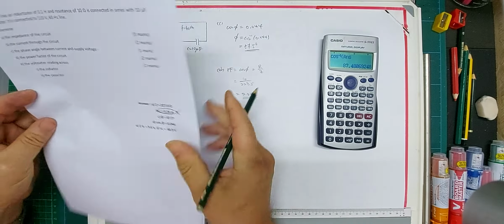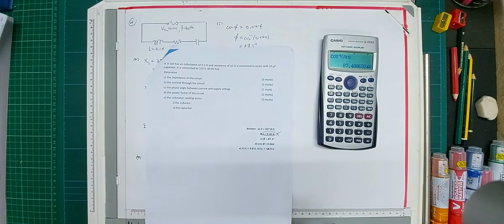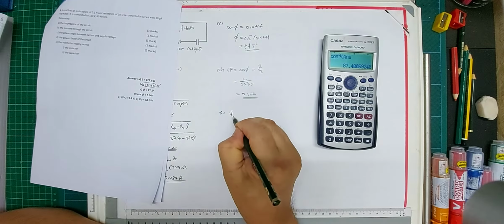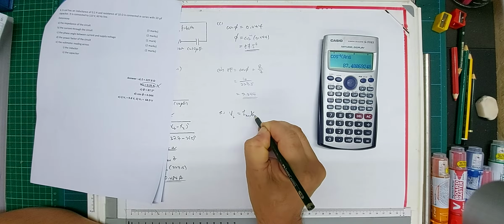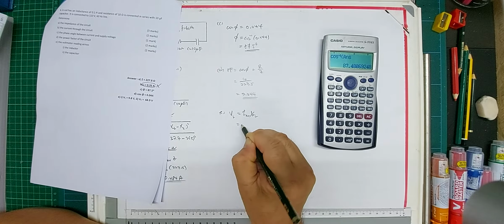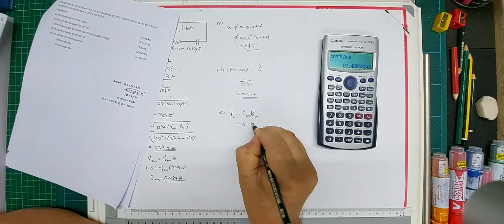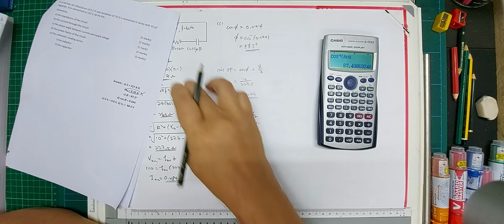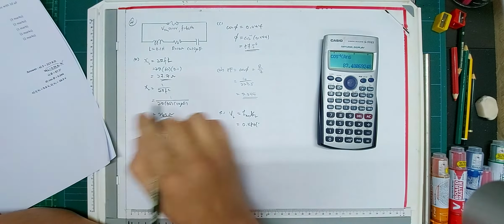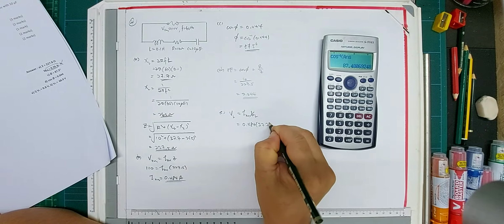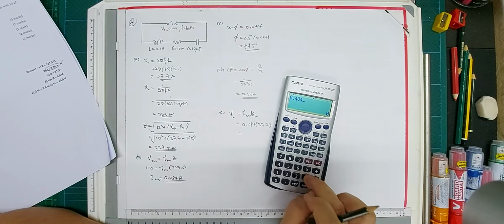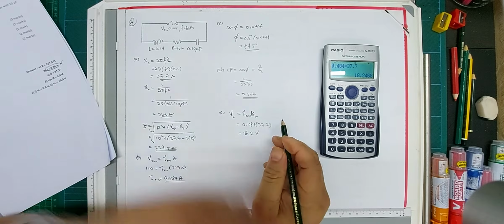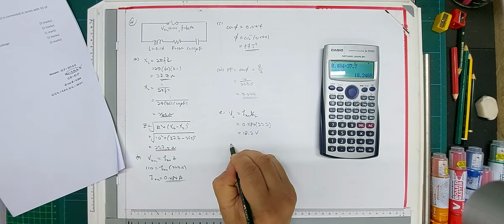Last one, E. E is the voltage reading across the inductor. So the voltage across the inductor is I root mean square multiplied by chi L. Current just now is 0.484 times chi L. What is our chi L now? Chi L is 37.7. So we have 0.484 times 37.7, so we have 18.2 volt.